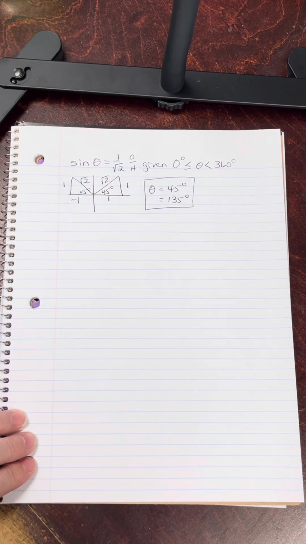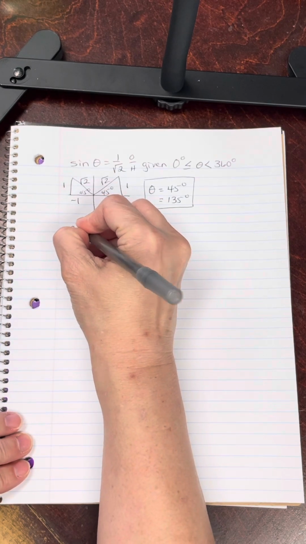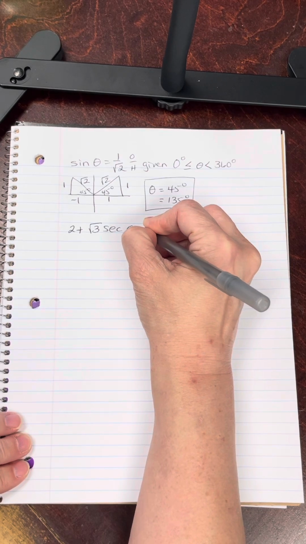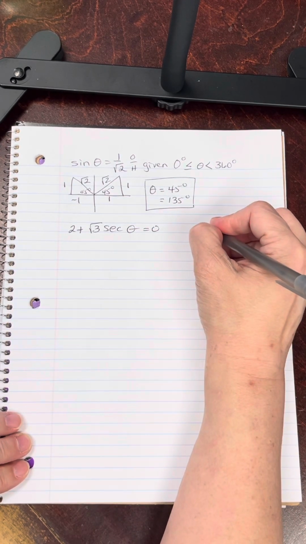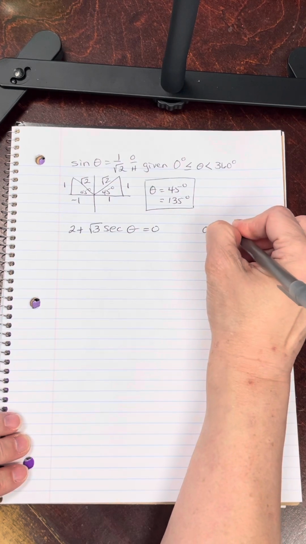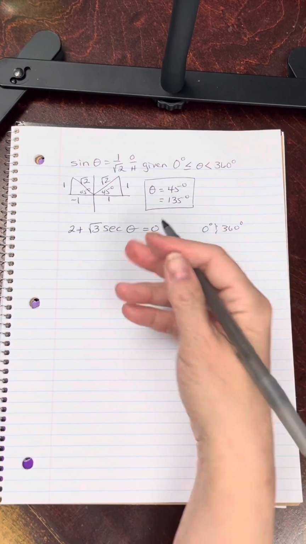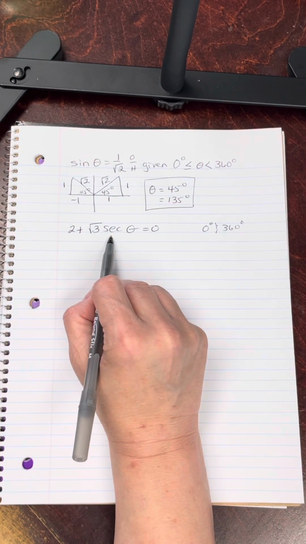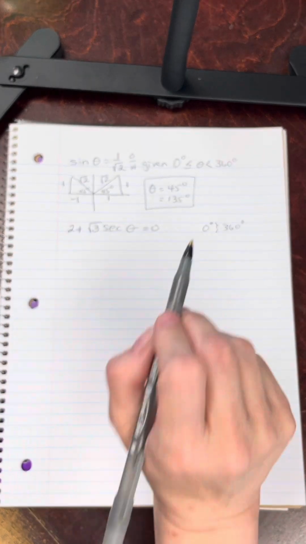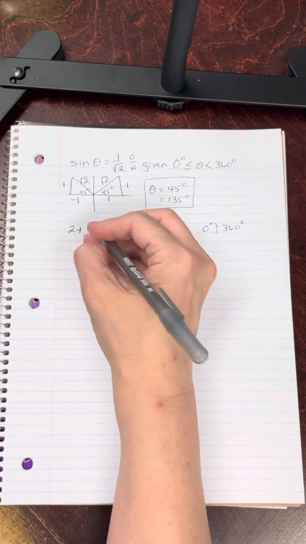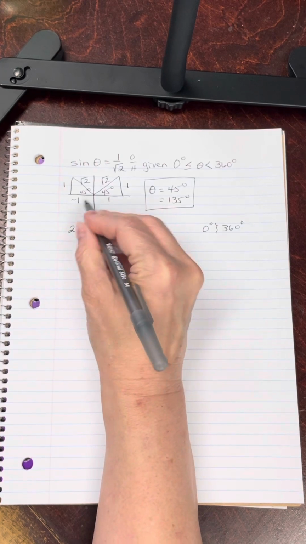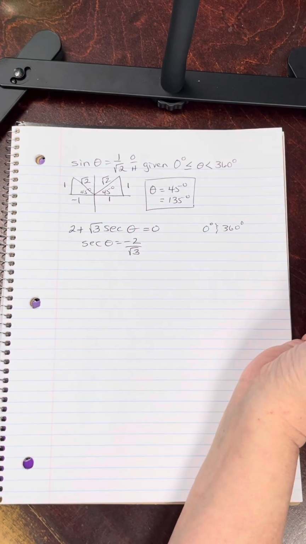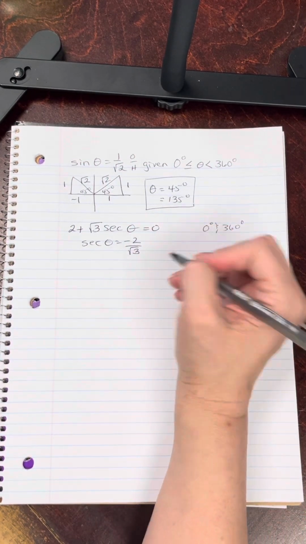All right, example 2. They now give us 2 plus root 3 secant of theta equals 0. And again, they tell me I've got to be between 0 and 360 degrees. Okay, so I know I'm needing to graph every single place where this could possibly work. Now, I don't have secant solved for. I've got a bunch of numbers with it. So before I can graph it, I need to isolate secant. So that means I've moved the 2 by minusing it. I've divided by the root 3 to remove it from in front. And now I have secant in a correct fraction format.